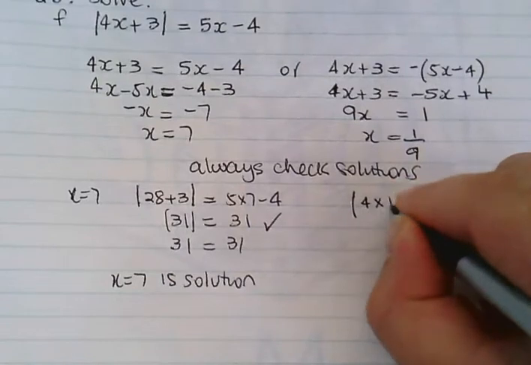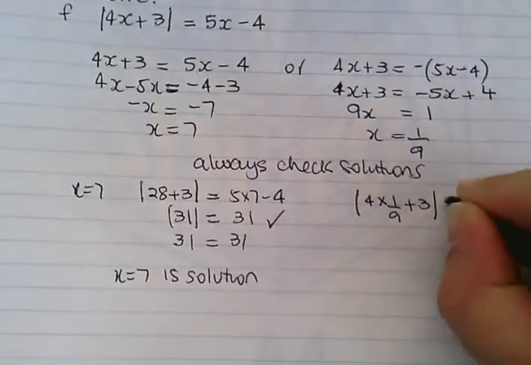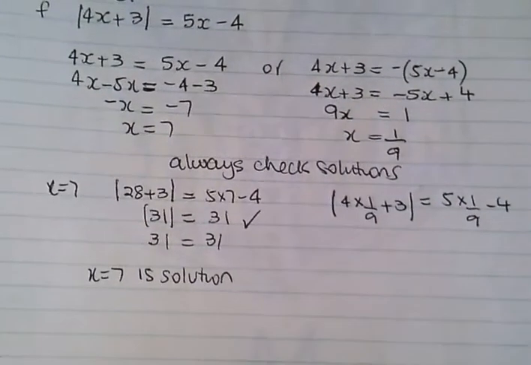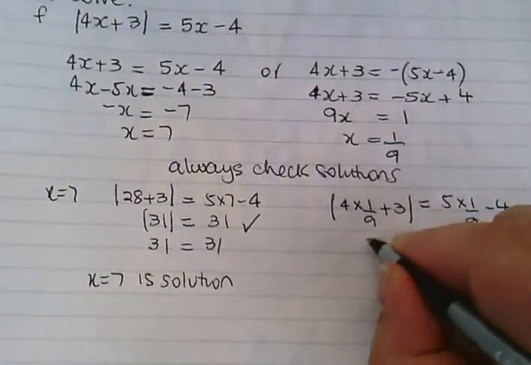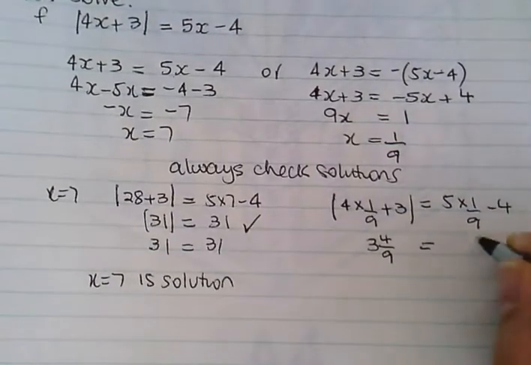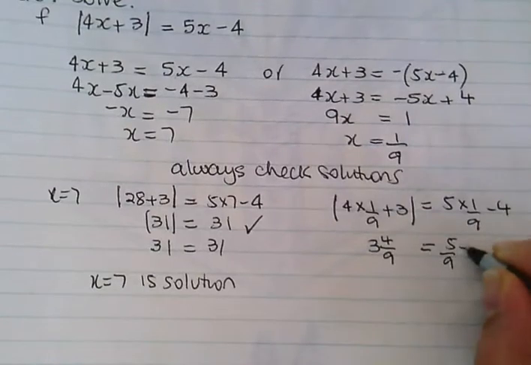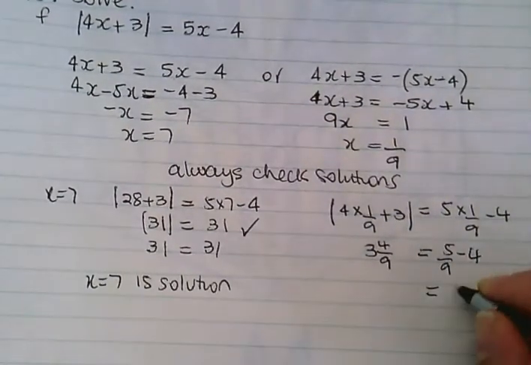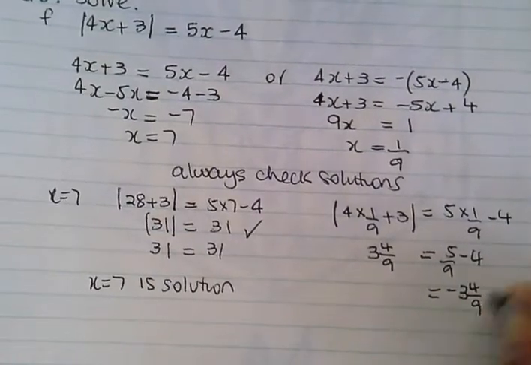Absolute value of 4 times 1/9 plus 3 equals 5 times 1/9 minus 4. What's that? 4/9 plus 3. That's 3 and 4/9. Absolute value of that, it's positive, equals 5/9 minus 4. Tell me what that is. Negative. Is that negative 3 and 4/9? Does that equal that?